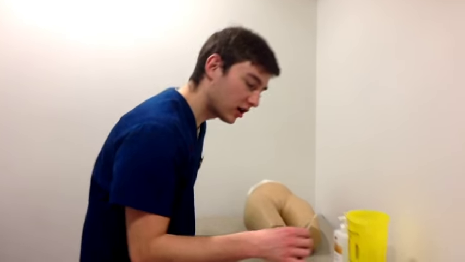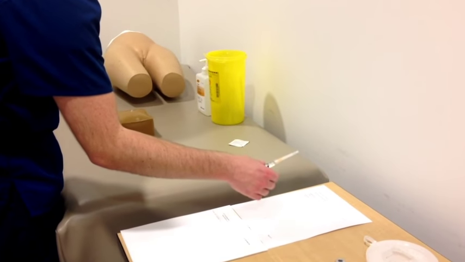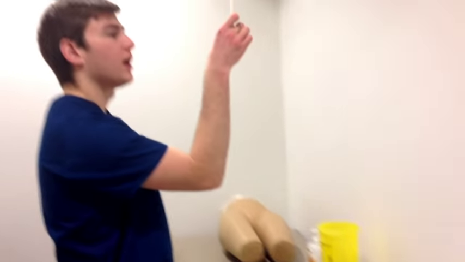Alright, so for the injection for Mr. Massini, I'm just going to check the medication one last time against the MAR. So here we're doing heparin. I'm supposed to have 1 milliliter, and I have 1 milliliter in my syringe. So I'm ready for injecting.